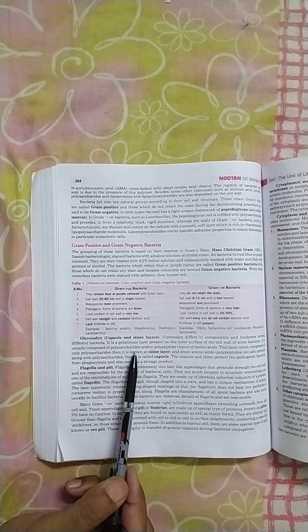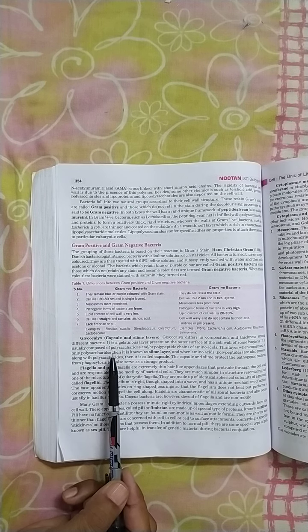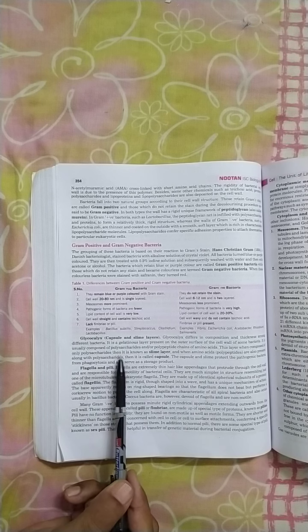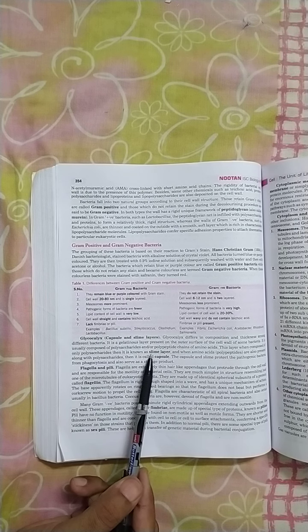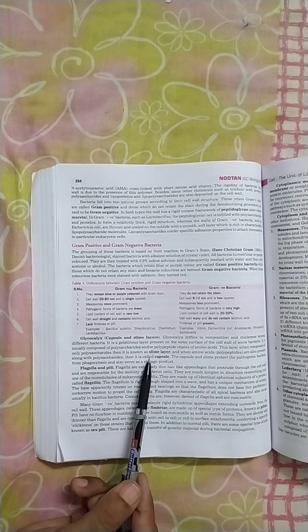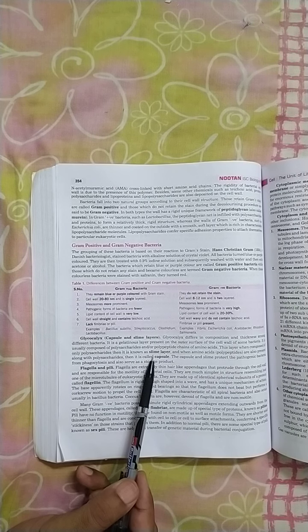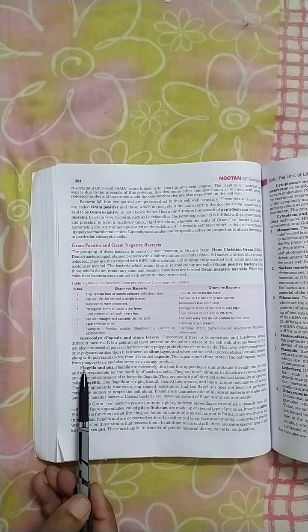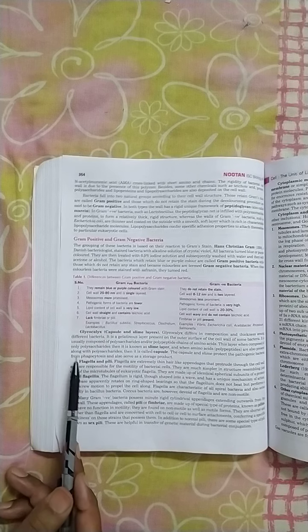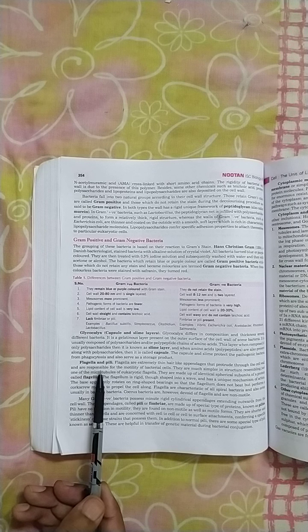When the glycocalyx is composed of only polysaccharides, this layer is called a slime layer. Whereas when amino acids or polypeptides are also present along with polysaccharides, the glycocalyx is known as the capsule. Then we come to another part of prokaryotes, which is flagella and pili.